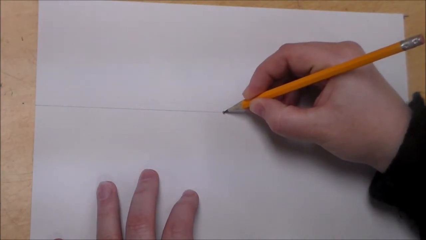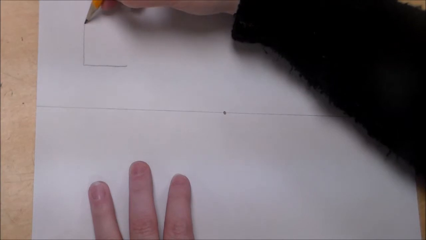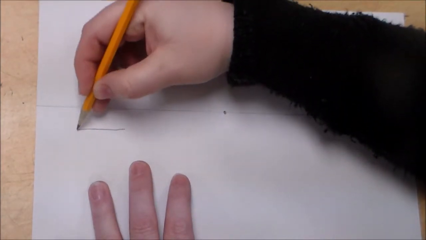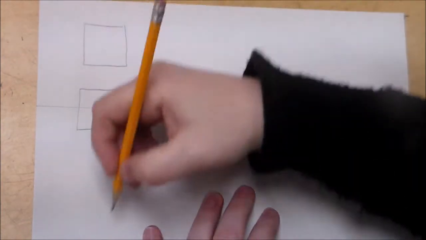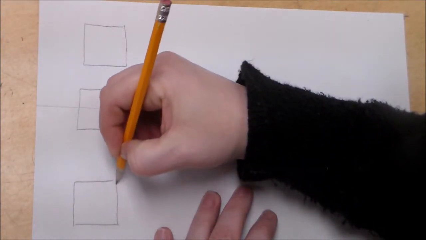So I'm going to draw my horizon line, and then I'm going to draw one dot on the horizon line to represent my vanishing point. Now I'm going to draw 3 squares. I'm going to draw one above the horizon line, and I'm going to draw one on the horizon line, and one below the horizon line. Okay.